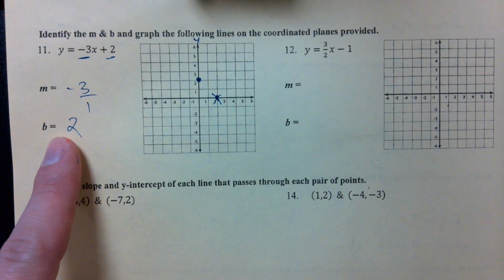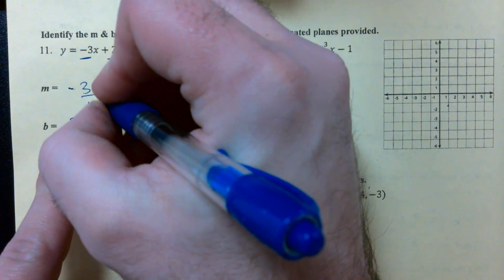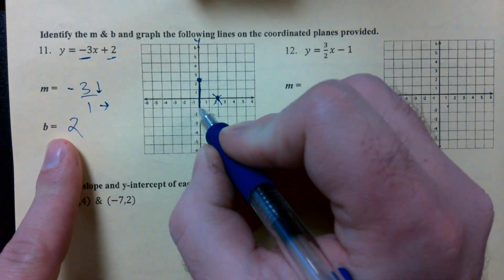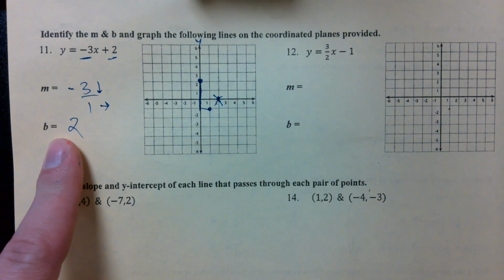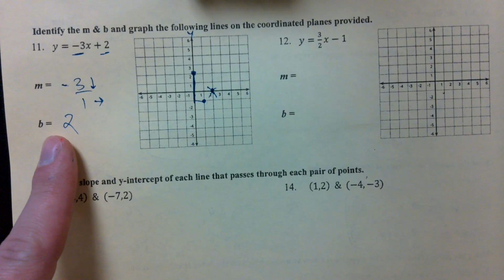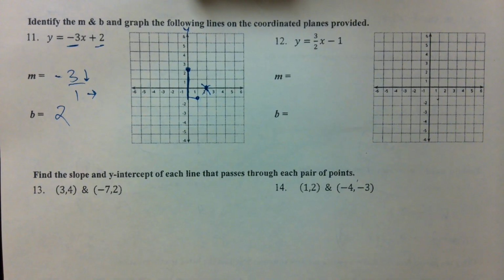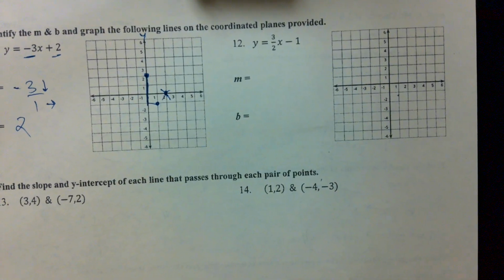Want to go down 3. Down 3. Why down? Because it's a negative. Then you're going to go right. Right 1. Why do I go to the right? Because it's a positive, and I always go to the right. The denominator is never negative. I never, ever want to have a negative sign in my denominator, right? So I'm always going to be running in the positive direction, which is to the right.